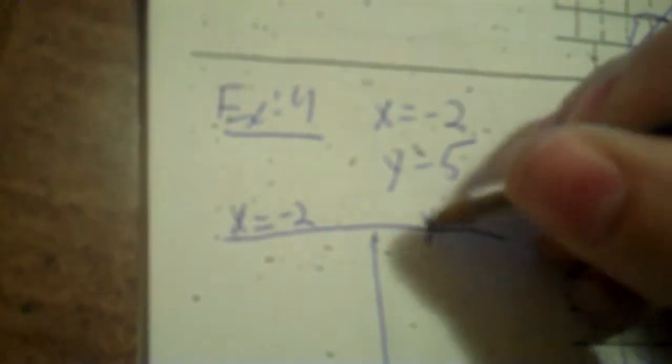x equals negative 2, y equals 5. Okay, in this first one, y is not here. So y is going to be 1, 2, 3. So you stack 3 coordinates up. You're not using a slope here because the y is not here. What's the letter that is there?